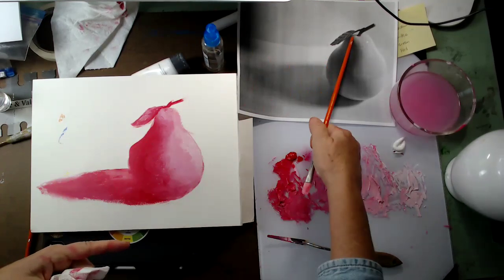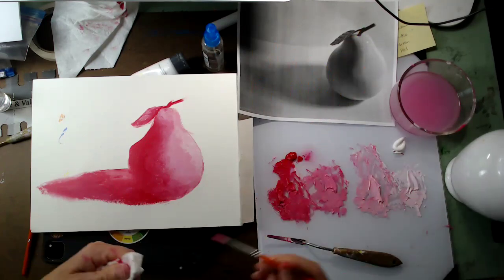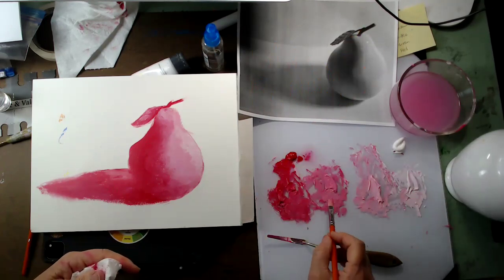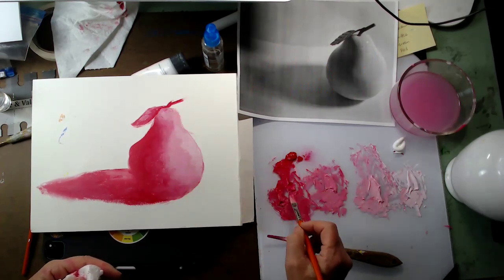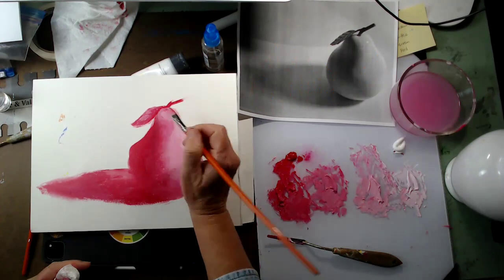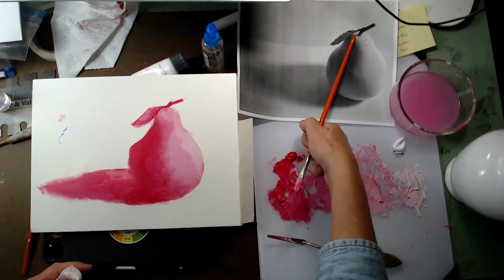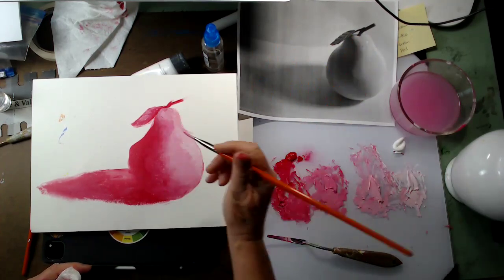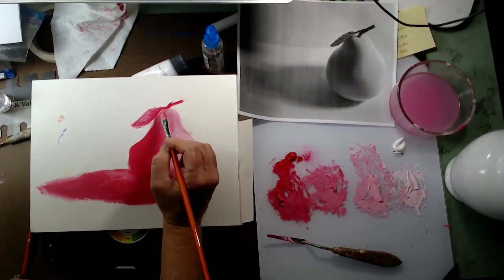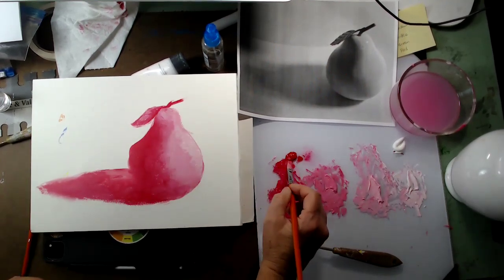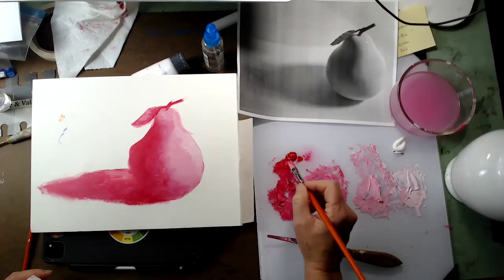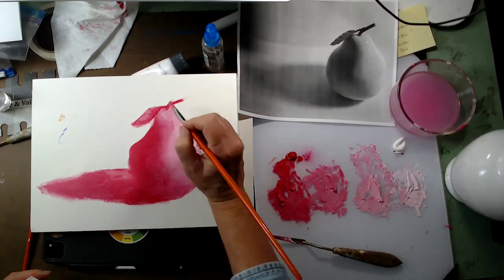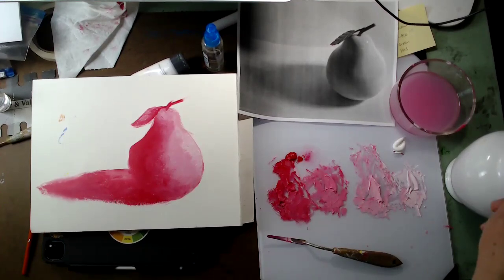And do you see right here, there's a little shadow under there. So if I use this, it's going to be too light. I don't want to use the black because it's going to be too dark. Because do you see the shadow here? It's not very dark. But you know what I am missing is that stem coming here into the pear. There we go.